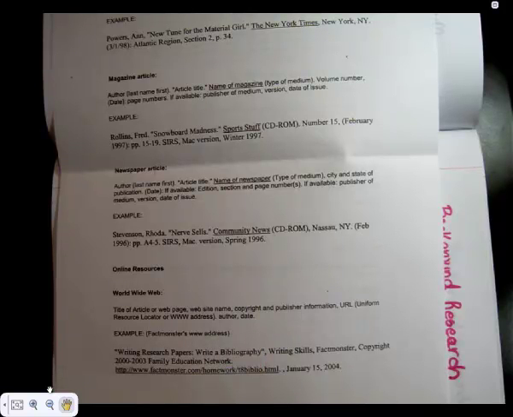So here's an example of what that would look like completed. They have the name of the web page, they have copyright, they have the URL written and what date they received it. So make sure that you use this page to help you in writing your bibliography for each of your 5 sources.